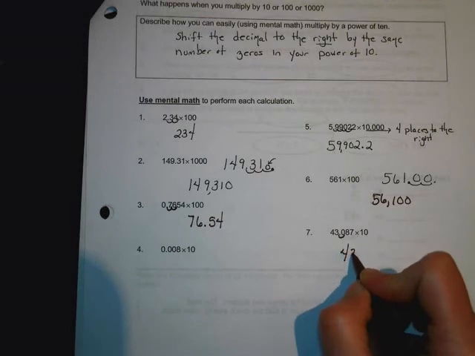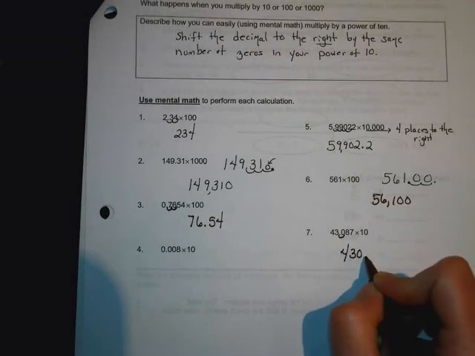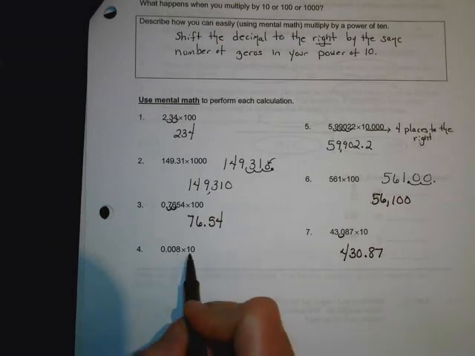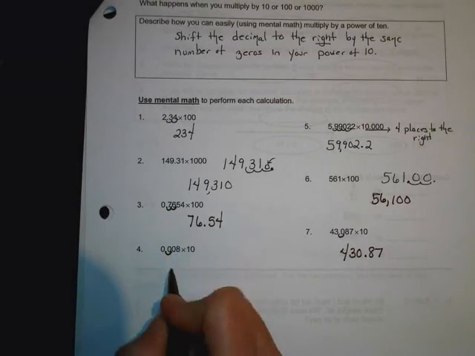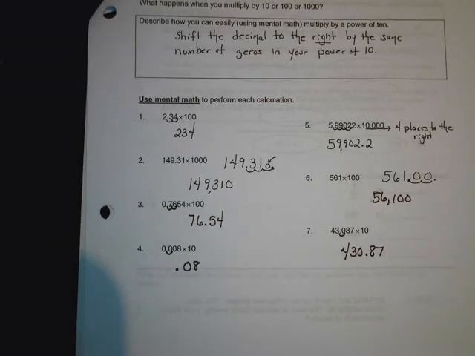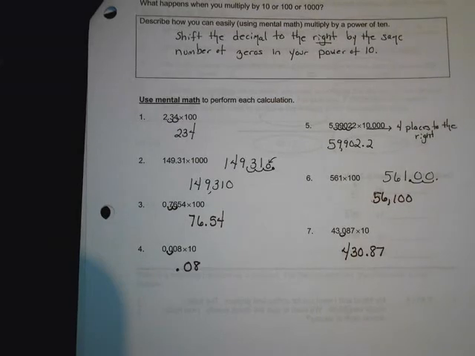So 430 and 87 hundredths. And this is 1 place to the right. So 0.08 or 8 hundredths. All right. That is where we're going to end it today.